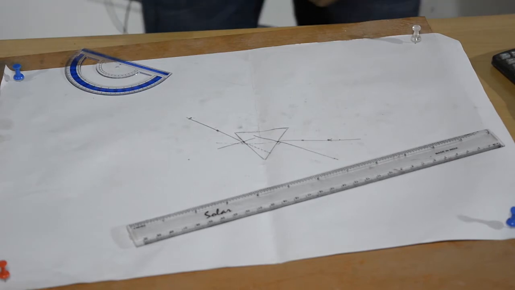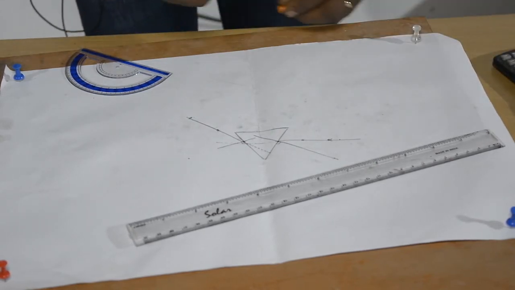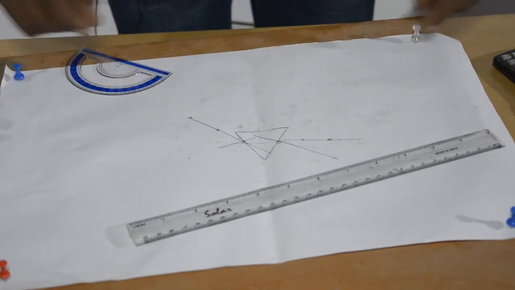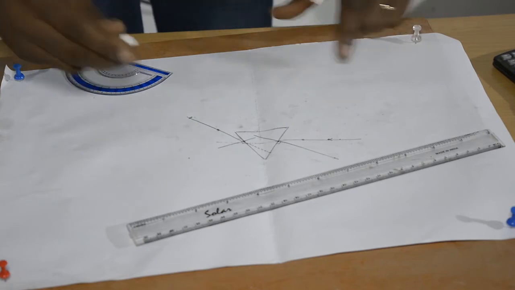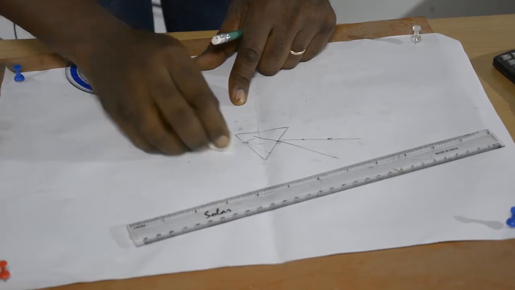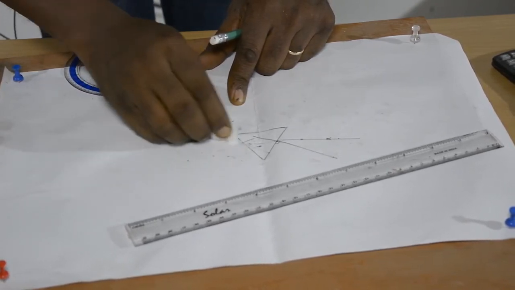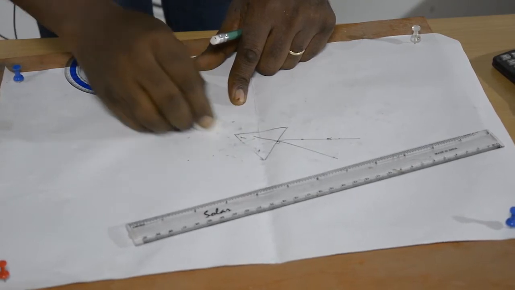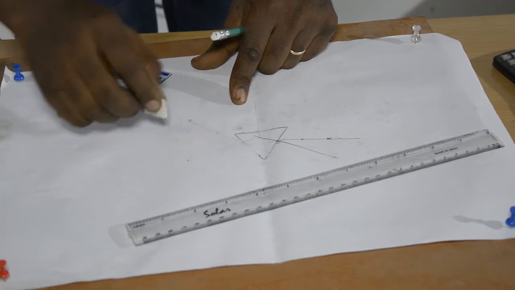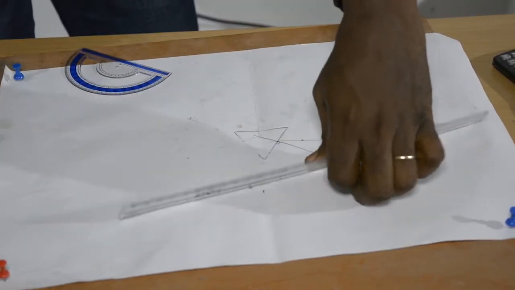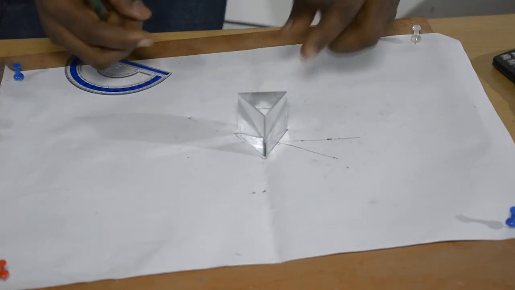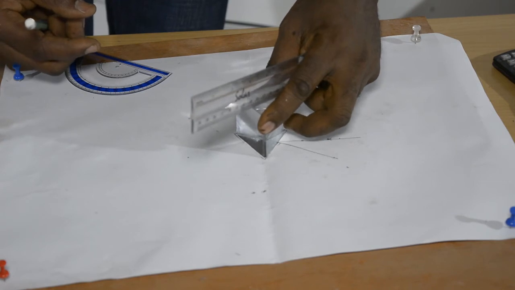So let me place it again somehow. So this is the normal, and let me just clean this one and make it a little bit proper for you. So now we have, yes, I want to see the normal properly. So I got it there. It's possible that my ruler was not too straight, but I can do that again. So I put the pins right in there.